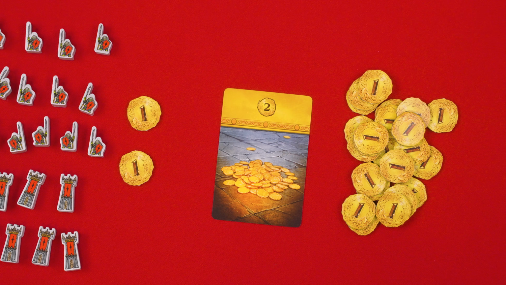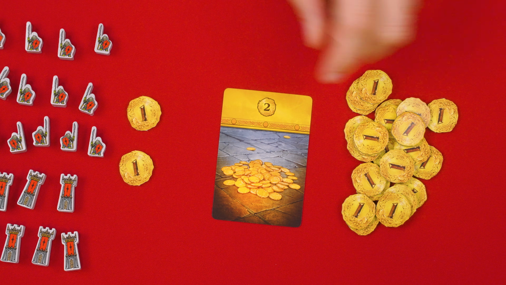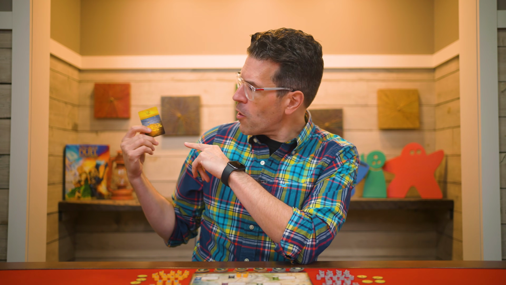You then resolve any benefit the card provides, represented by the symbols found in this area. This is the symbol for coins, and its value means we now collect 2 coins from the reserve. Just be aware, benefits are always optional. You don't have to resolve them if you don't want to, but you'll usually want to.